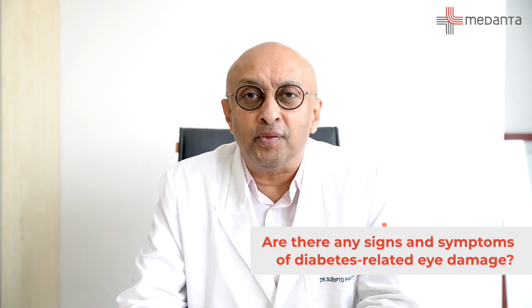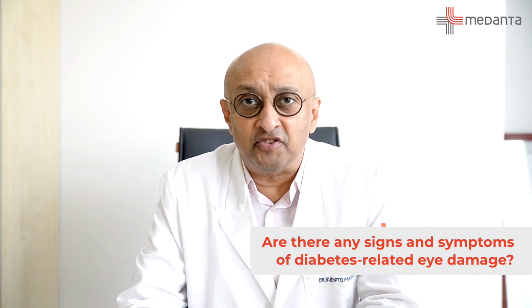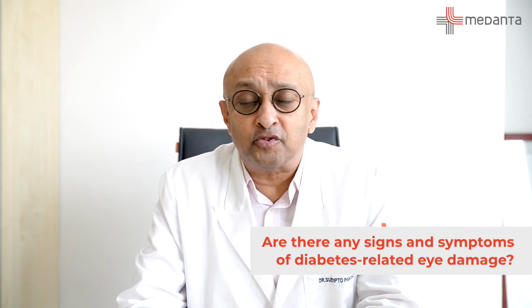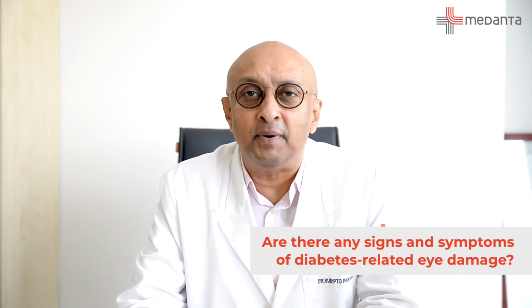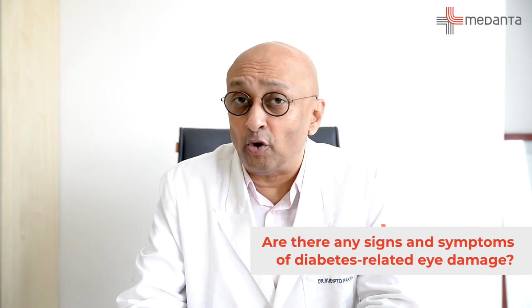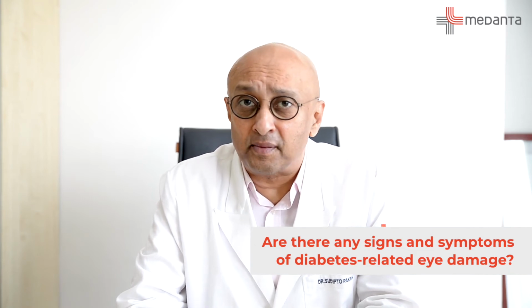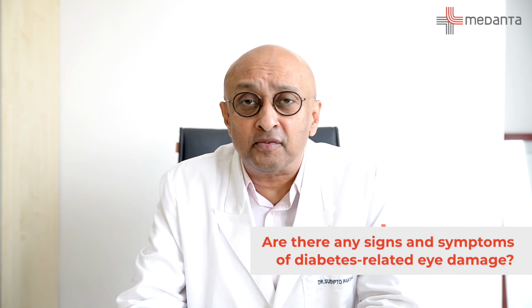Initially, there are no signs and symptoms of diabetic changes in the eye. It is to be known that a frequent eye examination in any person with even a pre-diabetes stage, where the blood sugars may not be that high, is mandatory and essential. It is for the doctors to figure out whether the early changes have started.